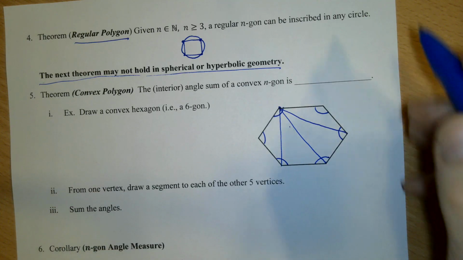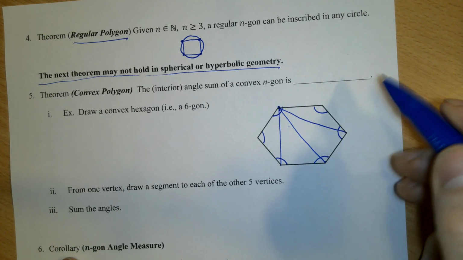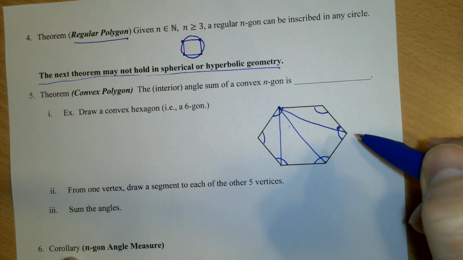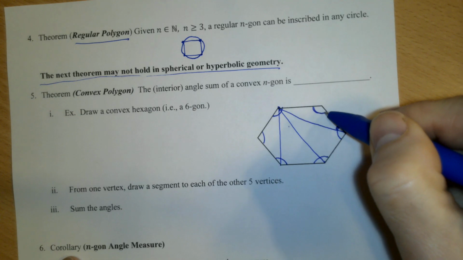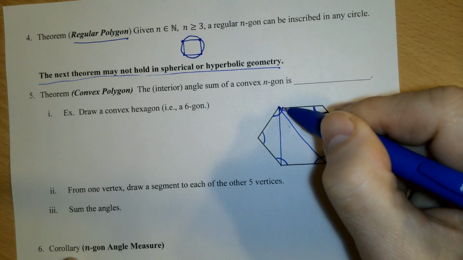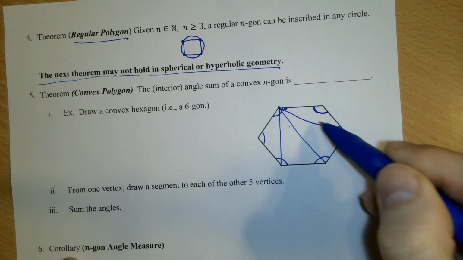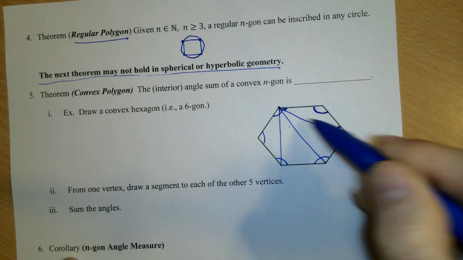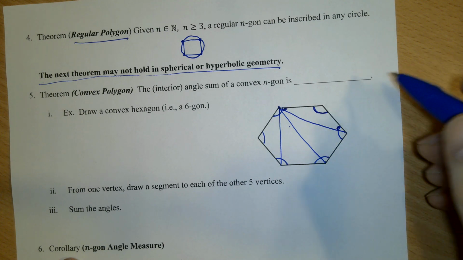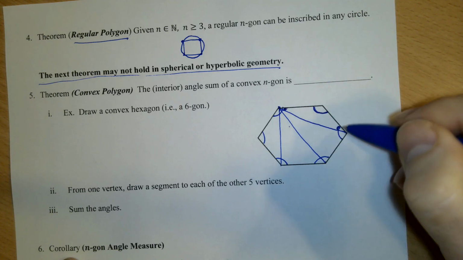Well, notice that this little part of that angle plus this angle plus the measure of this little part right here, those are the interior angles of a triangle. Those are going to add up to 180. And then take this triangle.